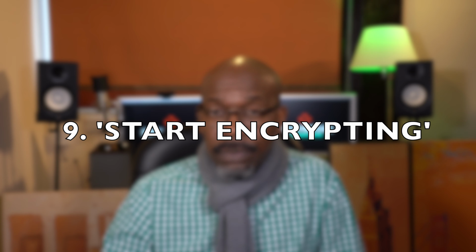Next, you select Start Encrypting. During this process, please do not remove that drive. Do not remove the drive while it's encrypting. It may take some time, but be patient. Once it's finished, you'll get a message saying encryption is finished. So anytime you connect your flash drive or your memory stick again to a compatible computer, you'll be prompted to enter the password you chose.